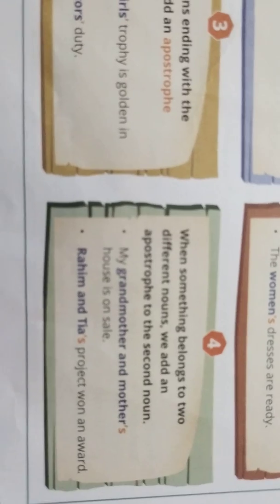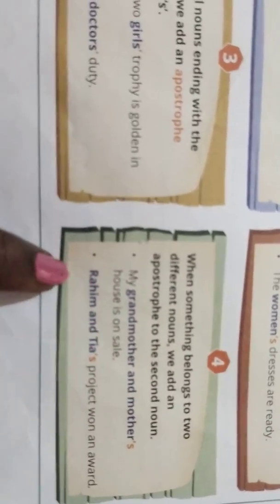Then rule number 4 is when something belongs to two different nouns. For example, you can see here two different nouns: grandmother and mother, Rahim and Tia. What you have to do is add an apostrophe plus 's' to the second noun. So: my grandmother and mother's house is on sale. Rahim and Tia's project won an award. These are the two examples for two nouns sharing possession with an apostrophe and 's'.